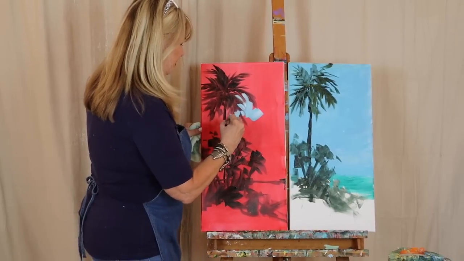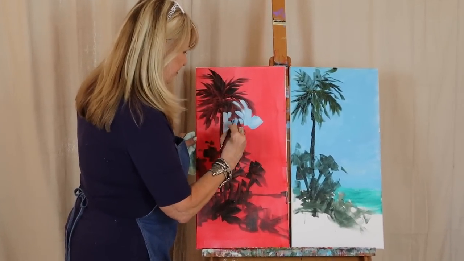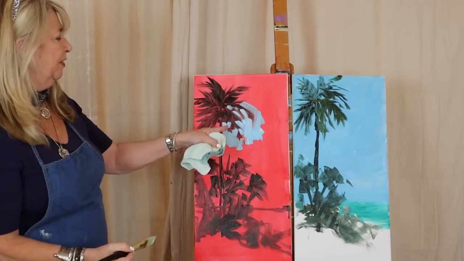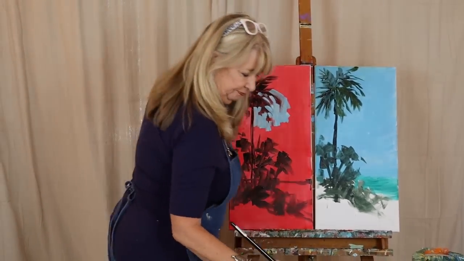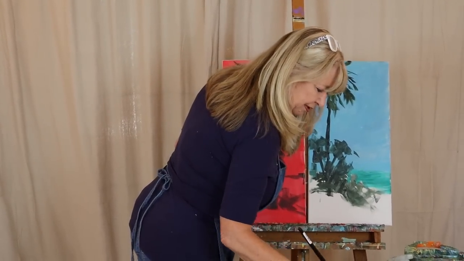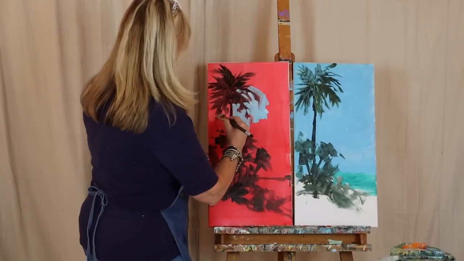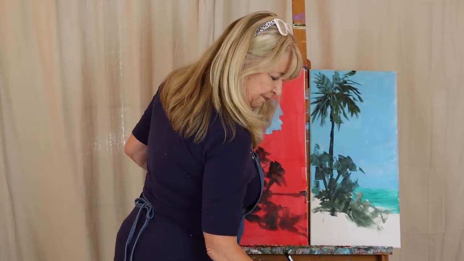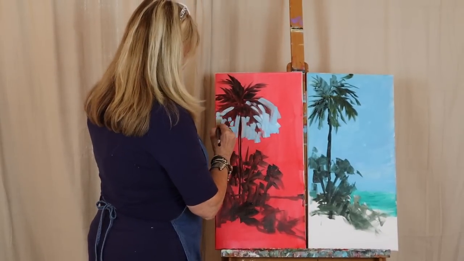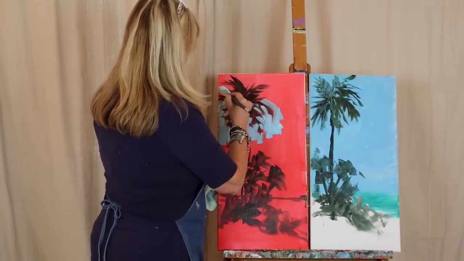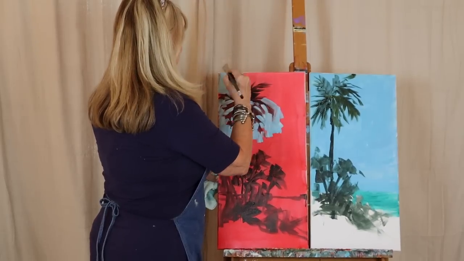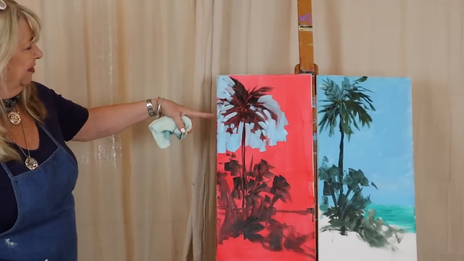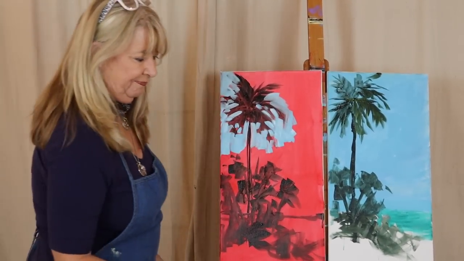And I'm going to cut into my palm tree really loosely with the corner of my brush, which is, I'm recreating this palm tree. Oops, I almost dipped into green. Do you see how the shape of this tree is coming to be? I like this shape so much more than that shape. But that's just me.